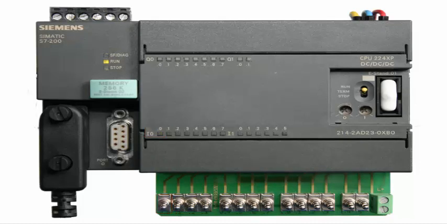Change the simulated temperature 0 by turning analog adjustment potentiometer 0. Activate the second recording by setting input 0.0 and reset it again. Change the simulated temperature 1 by turning analog adjustment potentiometer 1. Activate the third recording by setting input 0.0 and reset it again.